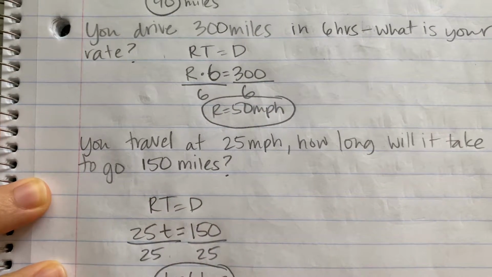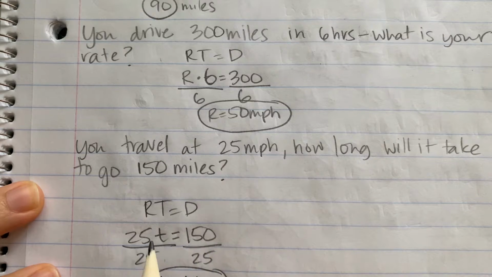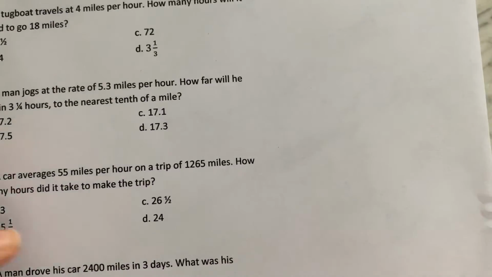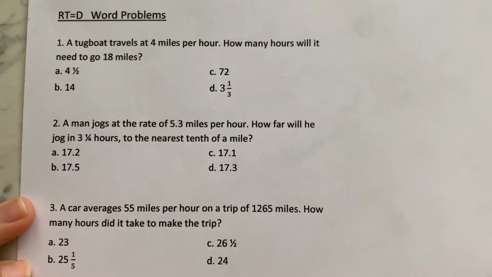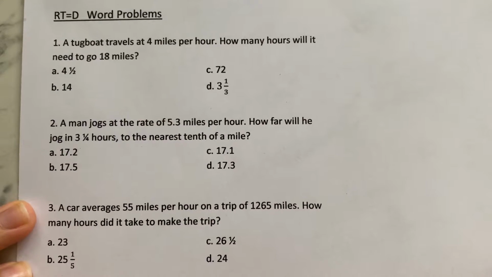Okay, so pretty easy. Just make sure you're plugging the right numbers into the right places and you'll be good to go. All right, let's do some tougher word problems. So go ahead and start number 1, 2, and 3 and pause your video, and then we'll go through the answers.